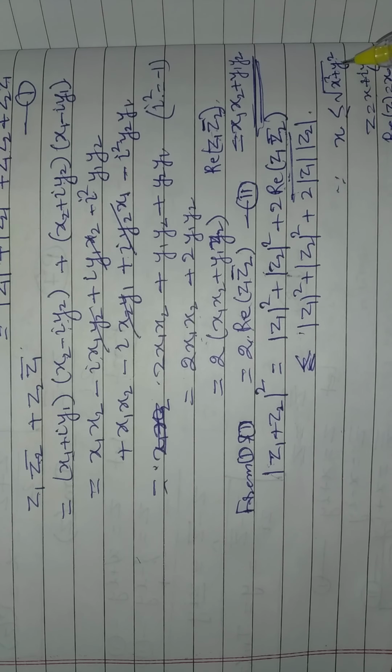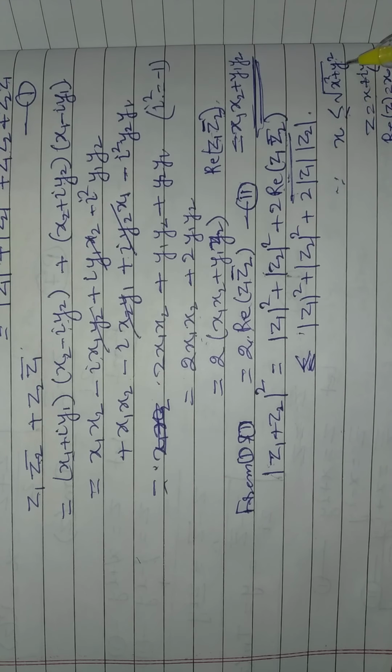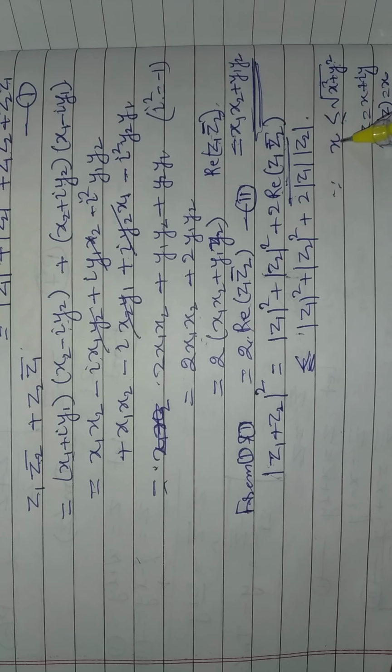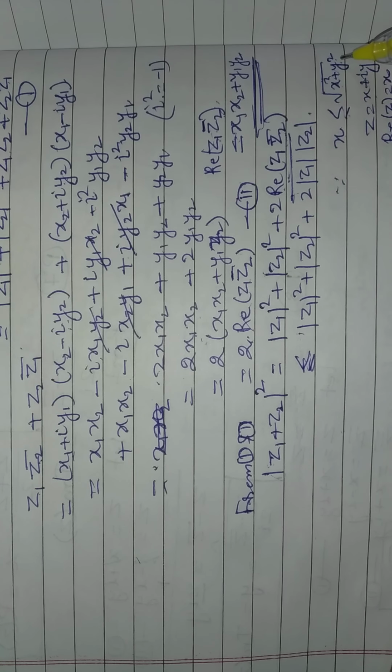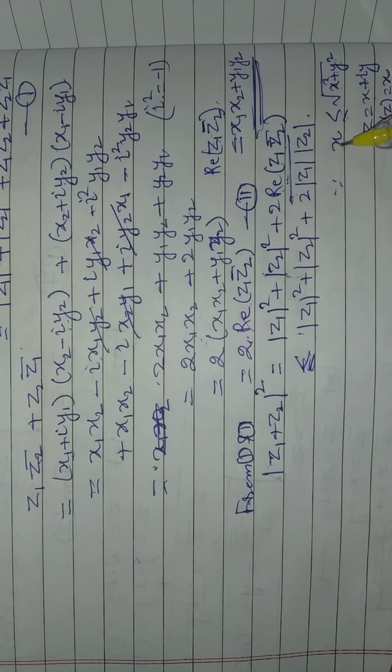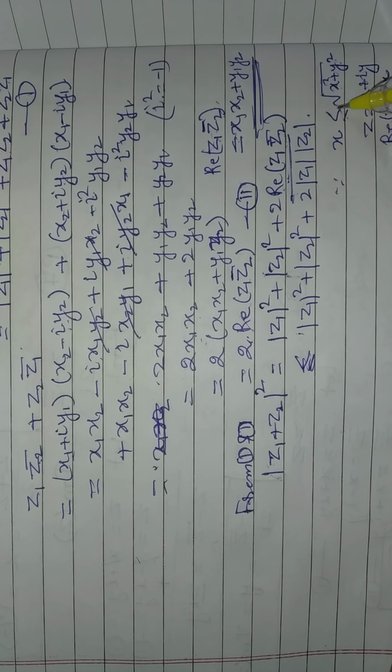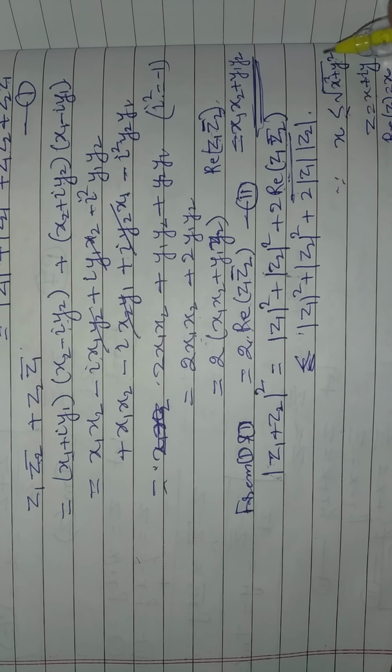So it is equal to this when y is equal to 0, then x is equal to x, and when y is either negative or positive, the square root of x square plus y square is always greater than x. So in this case the real part is always less than or equal to the modulus of the complex number.